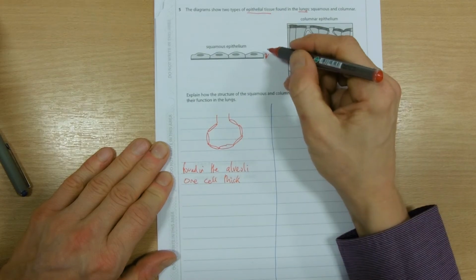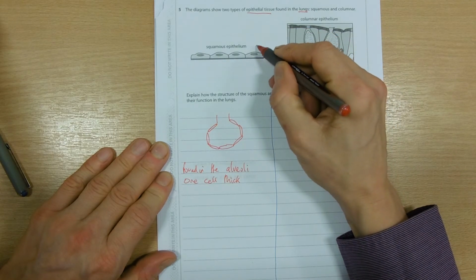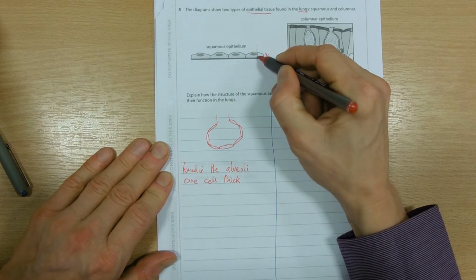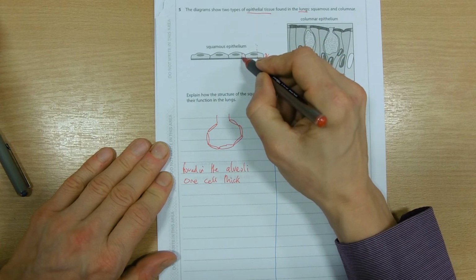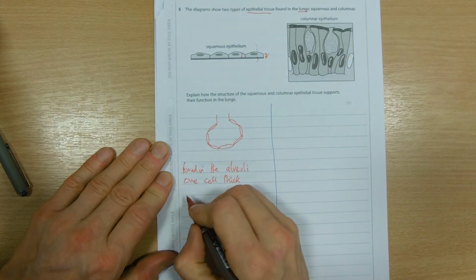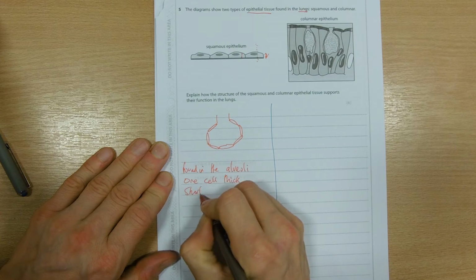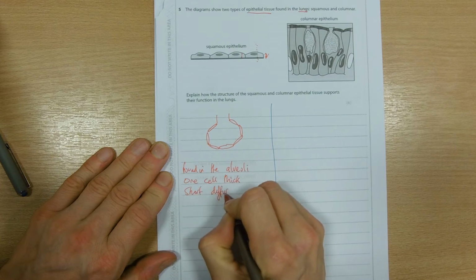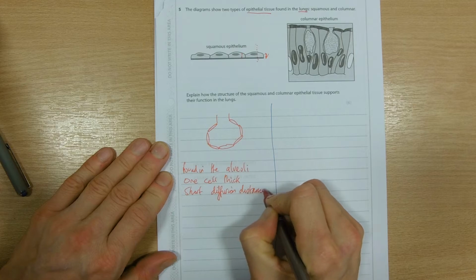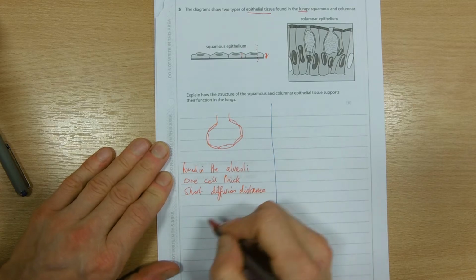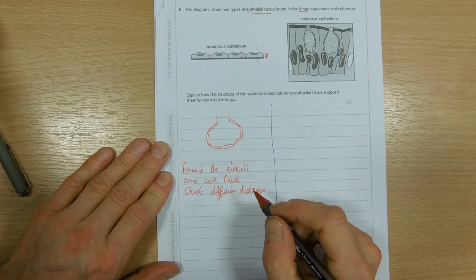And why is that of any interest? So that diffusion of substances from there to there, well, the path is actually just a very short distance, a short diffusion distance. Or short diffusion pathway, same thing.